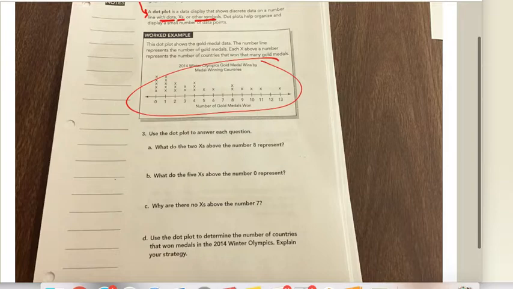It says, what do the two X's above the number 8 represent? The X's represent the medal winning countries, okay? And the numbers represent the gold medals won. So that's very important you understand those titles and what each thing represents. So we know that there's two X's above the number 8 because 2 countries won 8 medals.